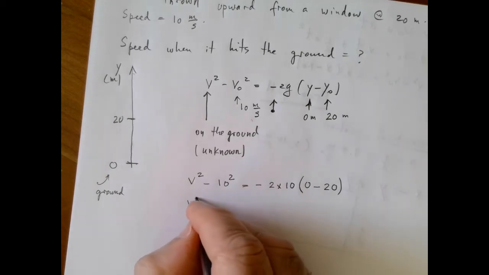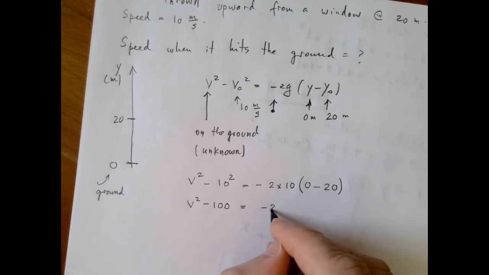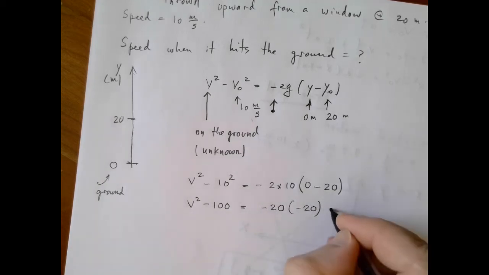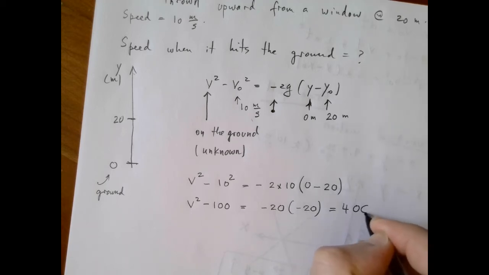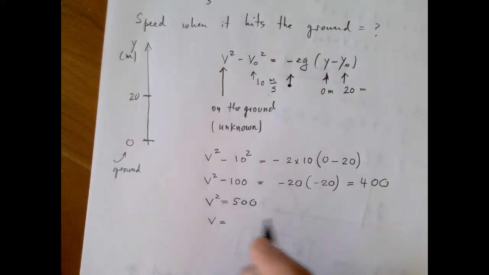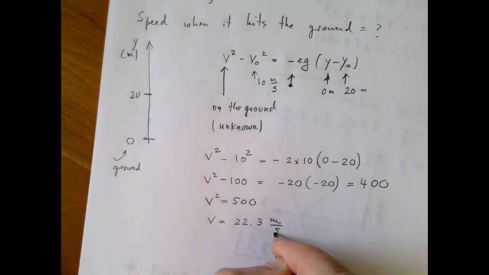So the equation becomes v squared minus 100 is equal to minus 20 times minus 20, which obviously becomes 400. V squared is equal to 500, and V is 10 square root of 5, which is 22.3 meters per second.